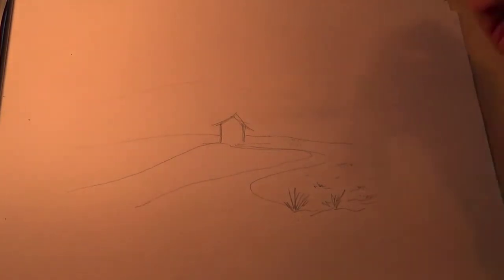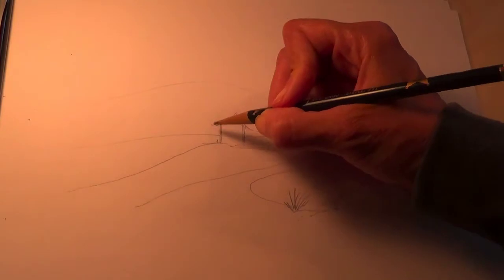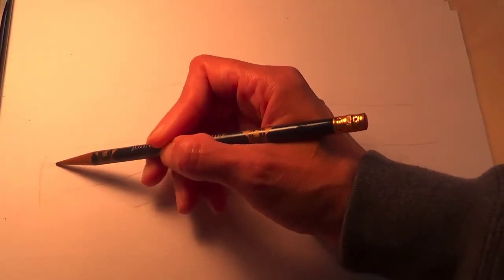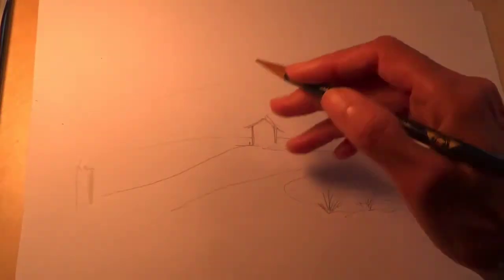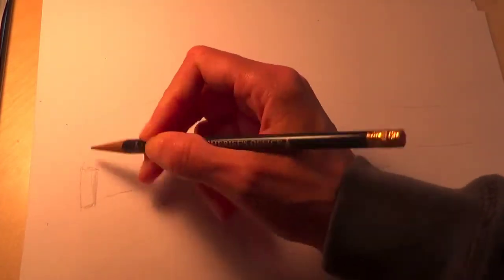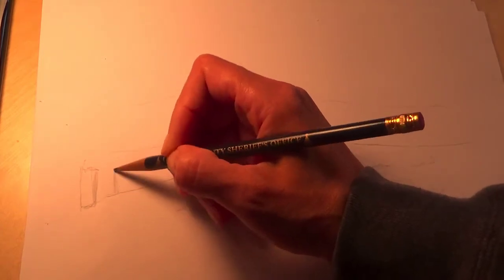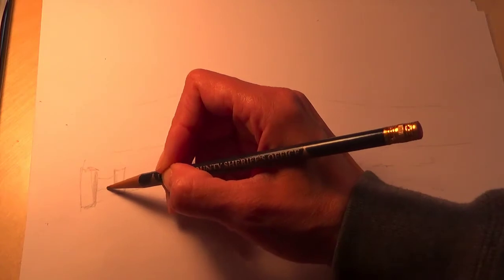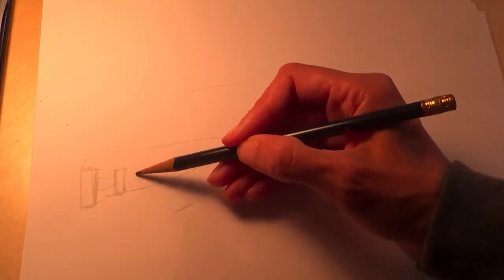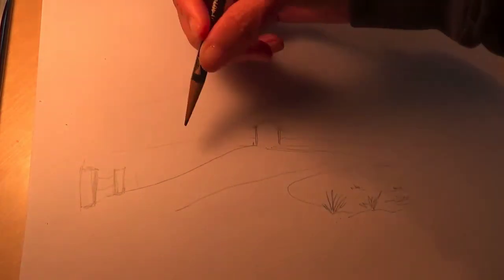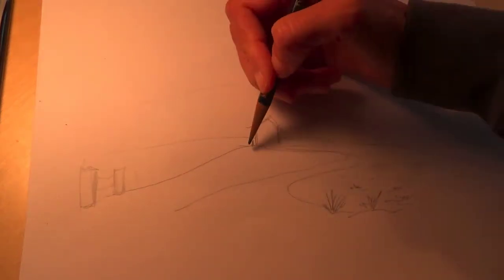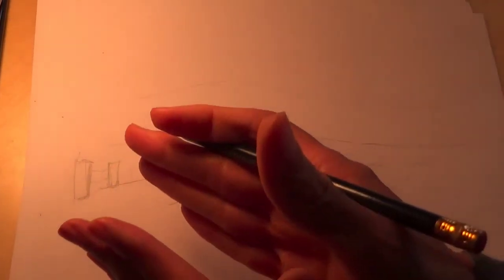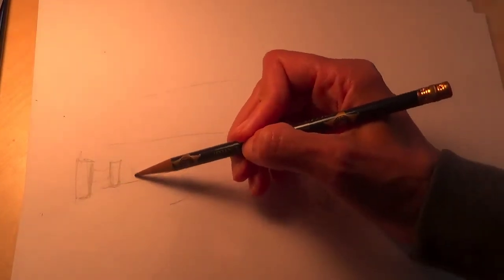Frequency is another one, okay? Let's say we have a little fence, and it's coming all the way here to the forefront. And let's say that our fence post is maybe like this size, okay? All right. And then we have another fence post right here, roughly the same size. Now, as it recedes into the distance, it's going to get smaller and smaller until it gets to the house where it's that size. Also, the frequency will appear to condense and get closer and closer together.